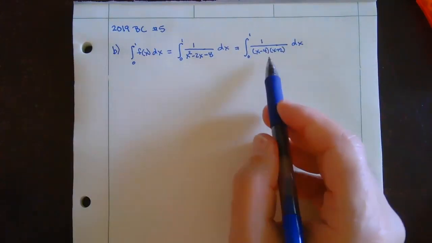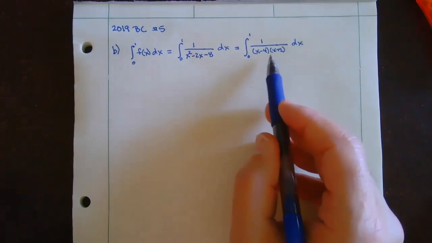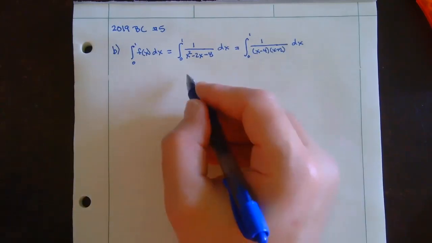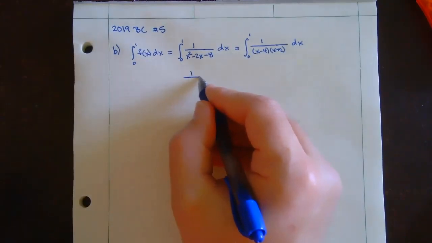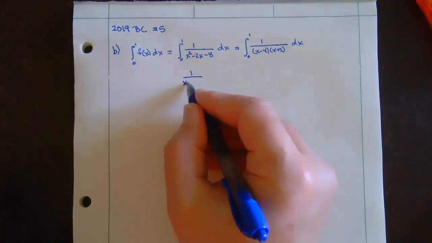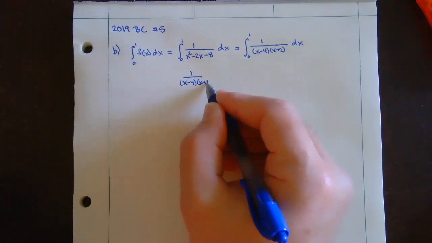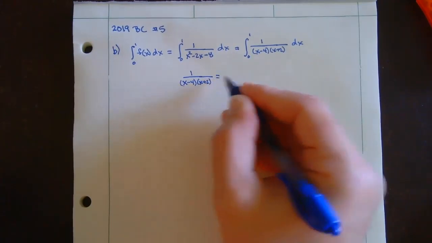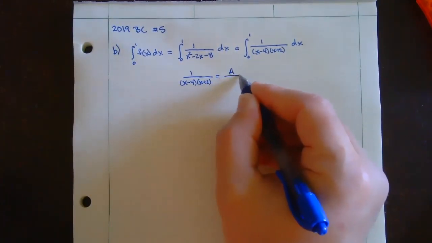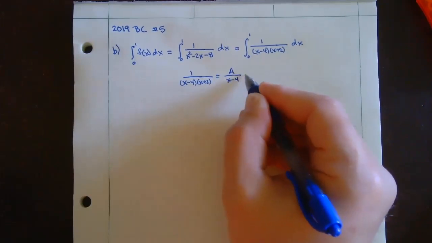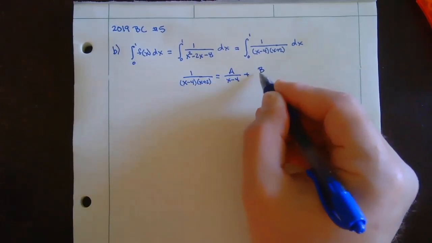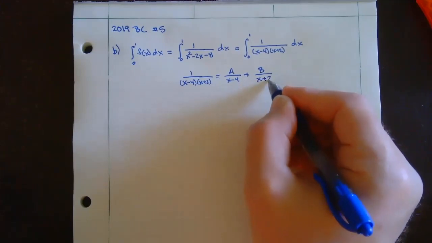Now to integrate this, we're going to have to use partial fraction decomposition. So I'm going to do that next. So 1 over x minus 4 times x plus 2 has to equal some number a over x minus 4 plus b over x plus 2.